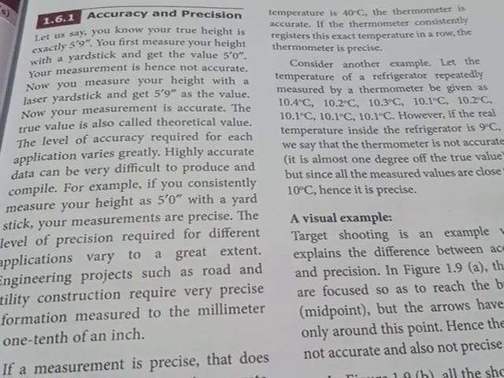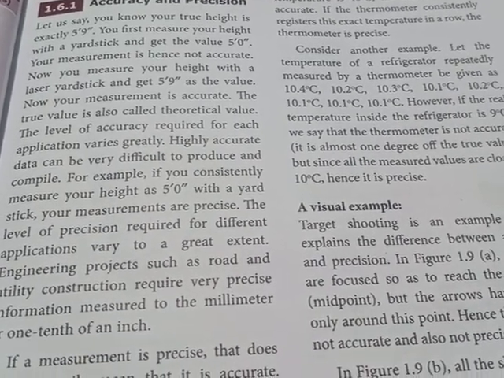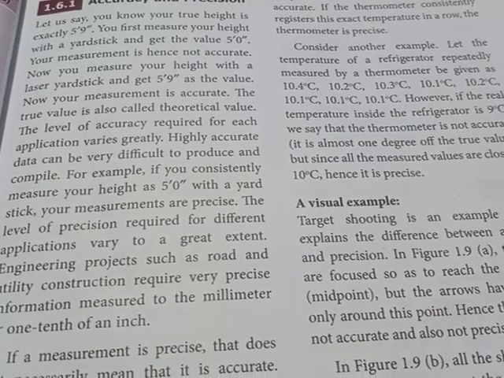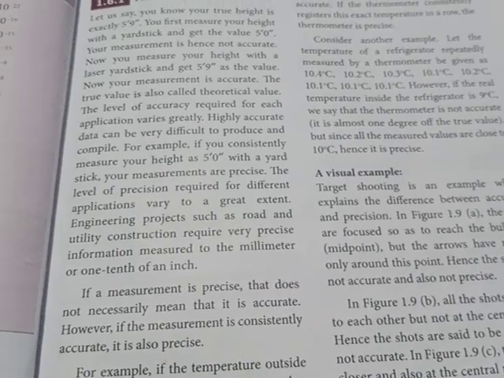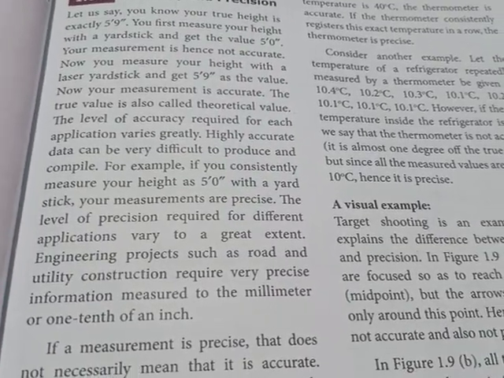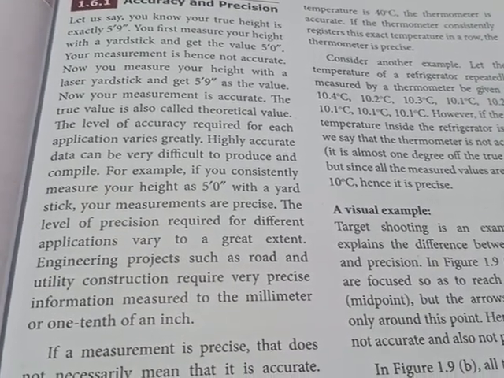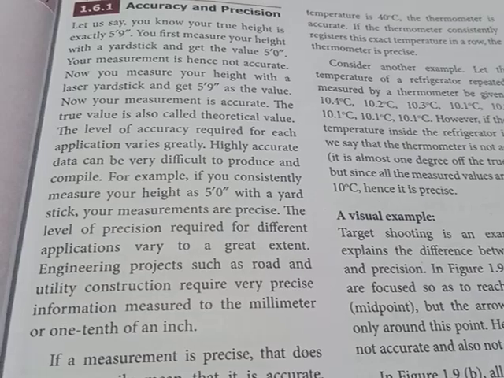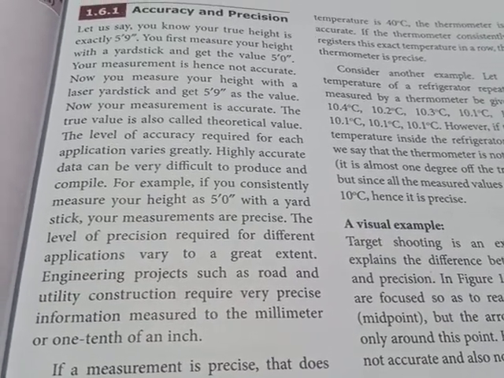When you measure it the first time using a yardstick, a stick we use to measure our height, assume that your original height is 5.9, but by using the yardstick we got 5.0.